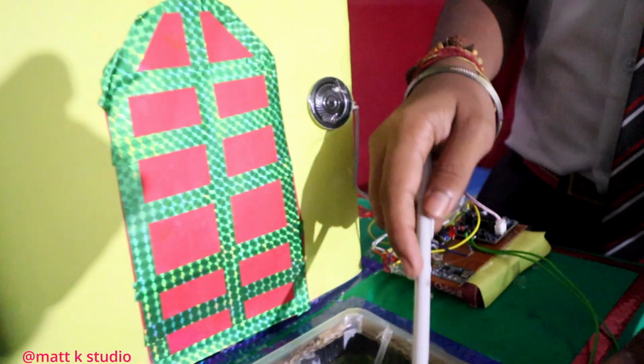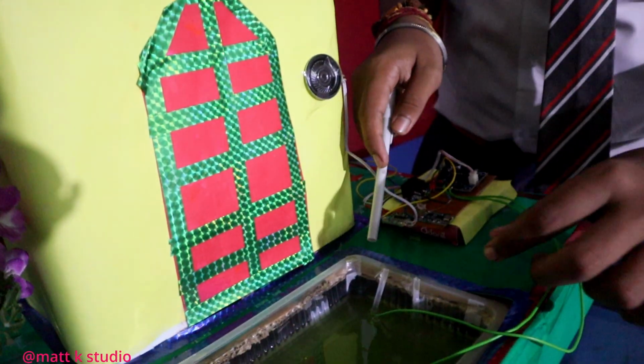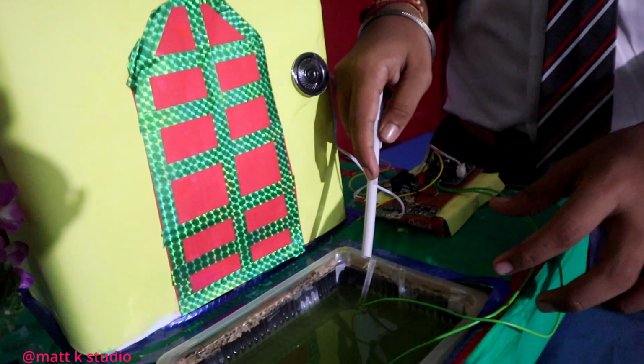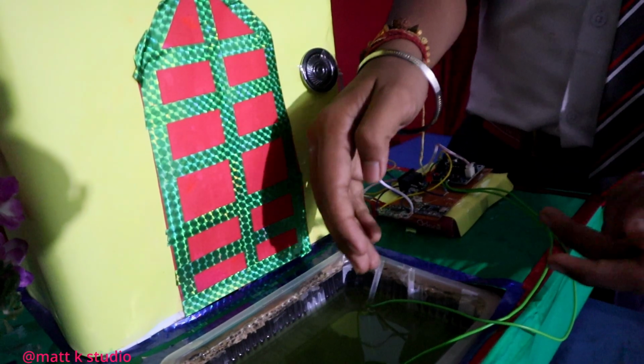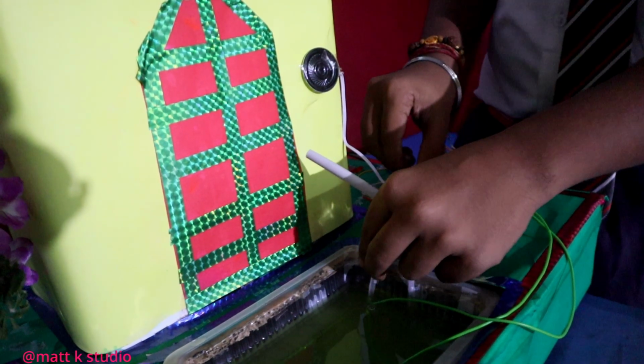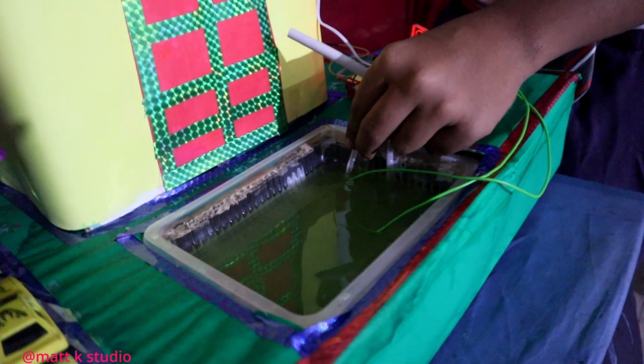When the flood water comes and touches these 2 wires, it completes the circuit. This wire is placed at danger level. When the water touches it, it completes the circuit and the switch is on. The buzzer will sound.